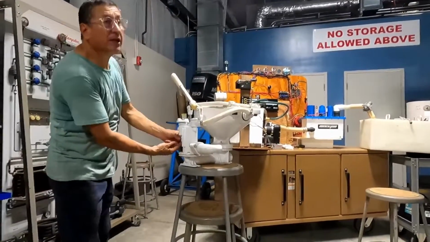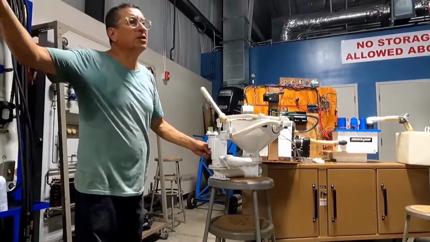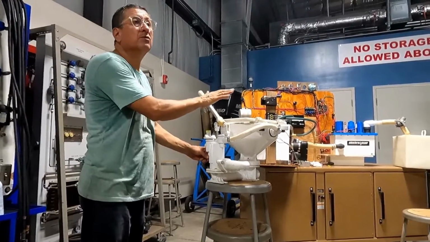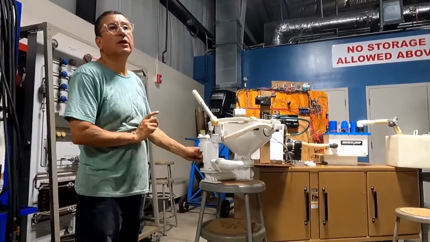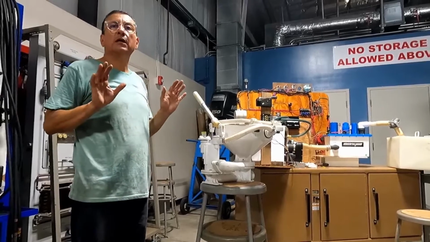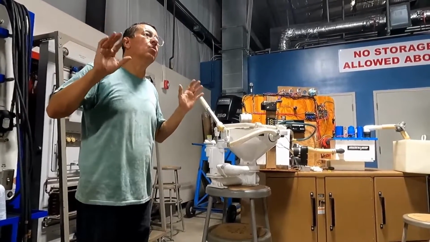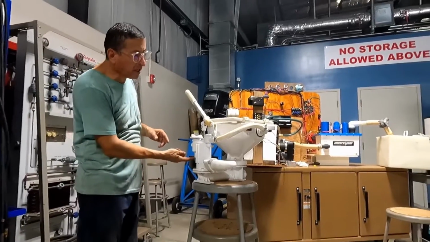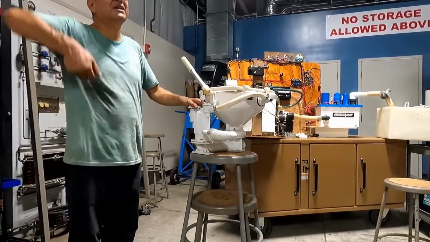You have fresh water here coming from the fresh water tank, or in some cases, a lot of people use those toilets with salt water. Salt water here or fresh water, okay? But it's clean water. Doesn't matter if it's salt water or fresh water. Clean water here, and here you have a diaphragm pump.